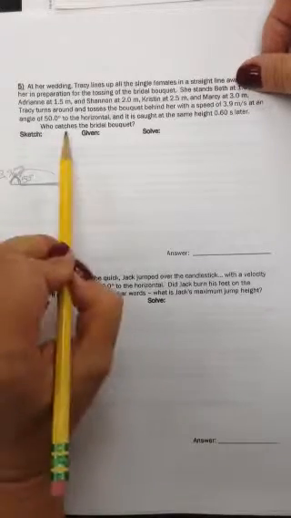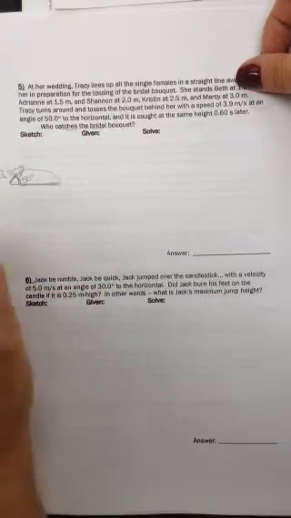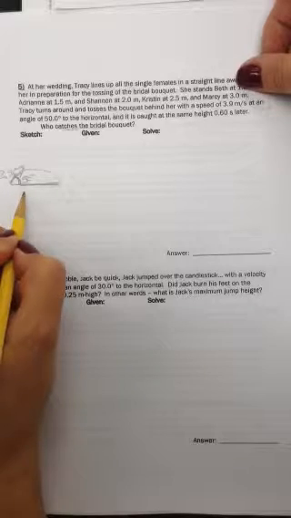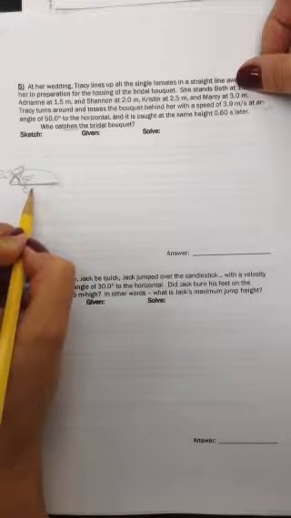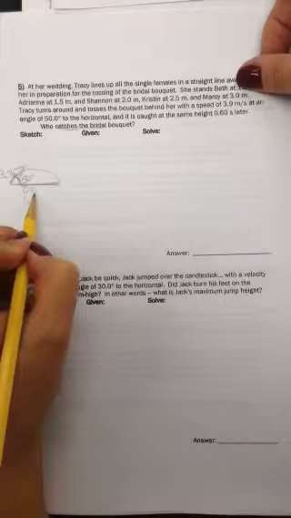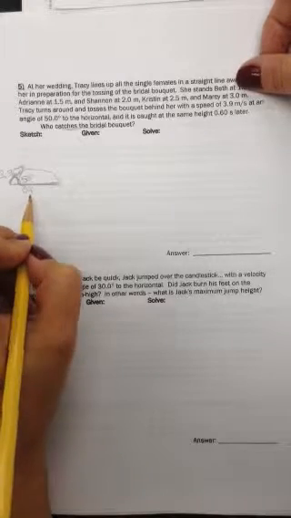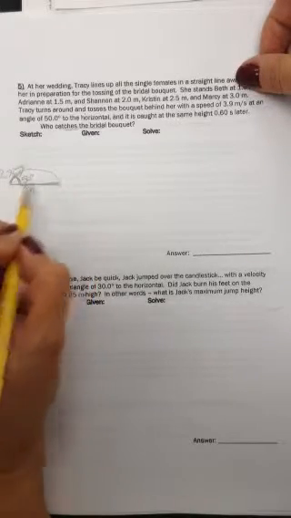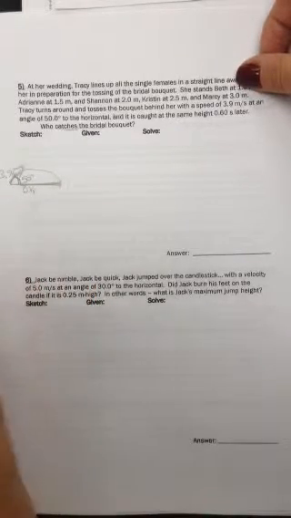The question is, who catches the bridal bouquet, or what is the delta x in the x direction, which is also equal to the range? So who's going to be on the other side?